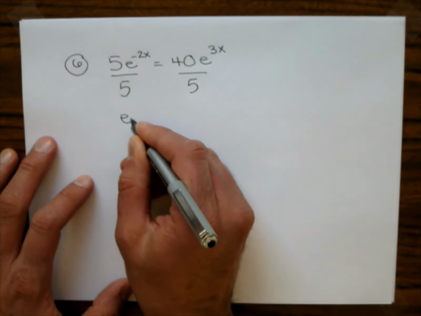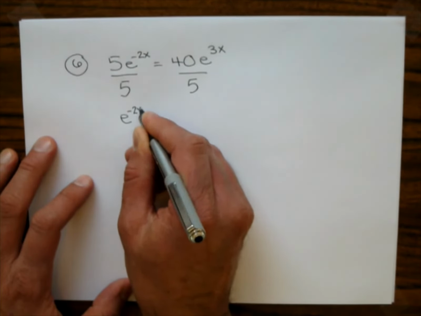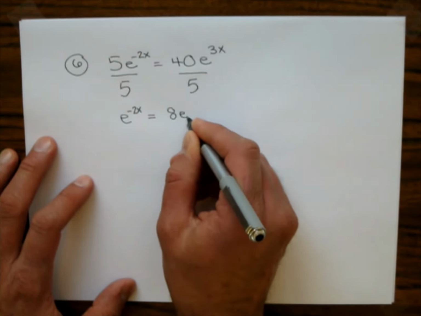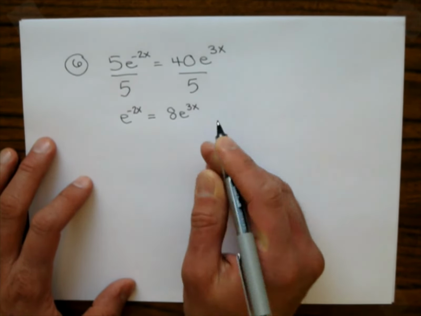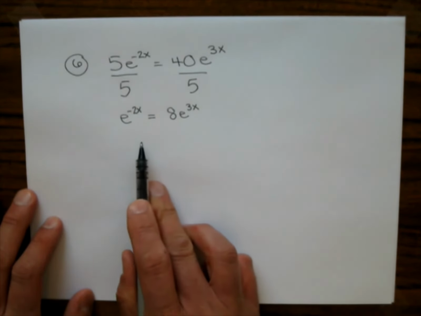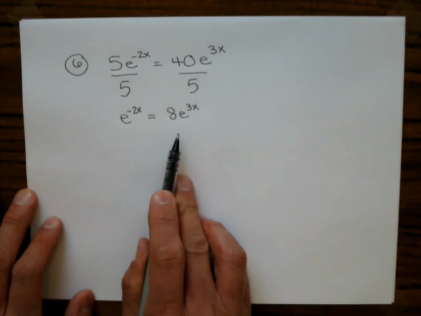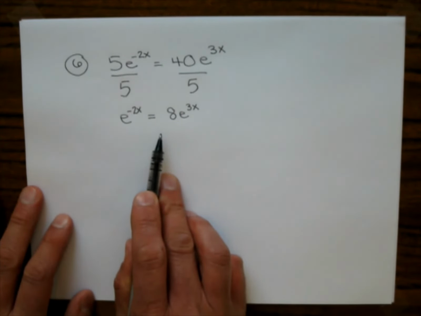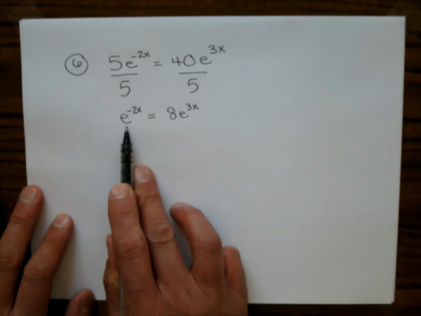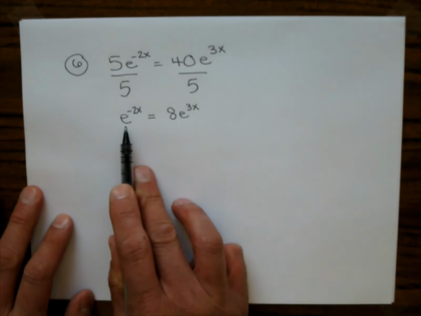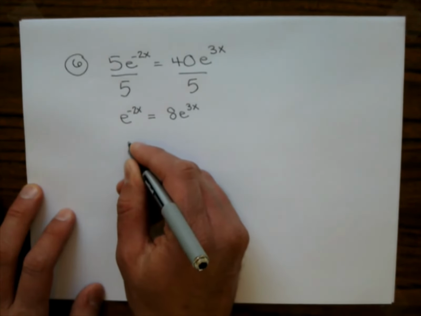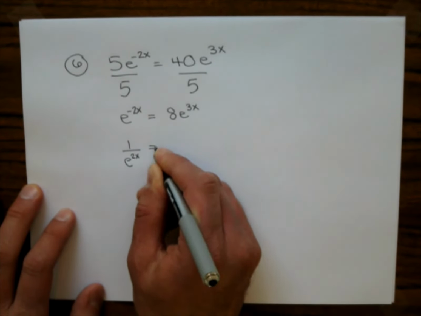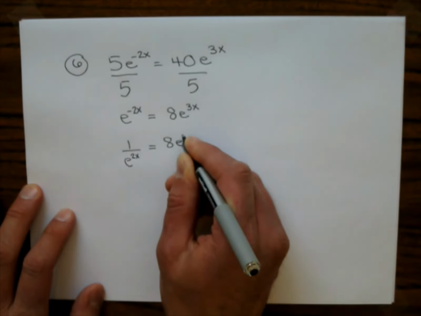So I have e to the negative 2x equals 8e to the 3x. There's a few things I can do. I might come back and show you another way to do this problem. But since these are both e to something, I can't put them together, but on the left-hand side, I can write 1 over e to the 2x. This equals 8e to the 3x.